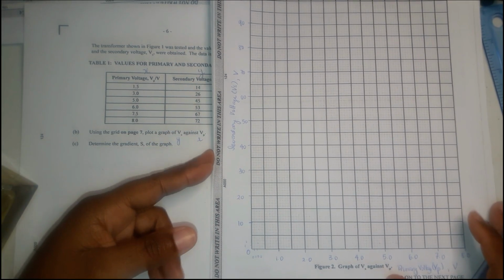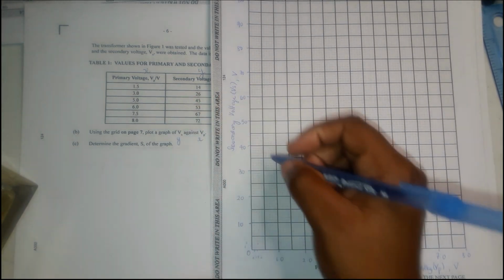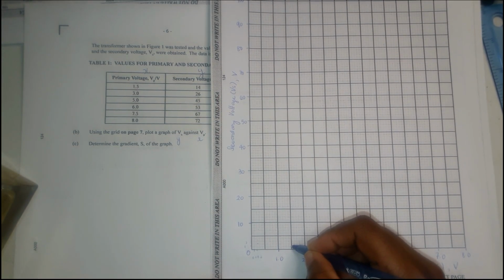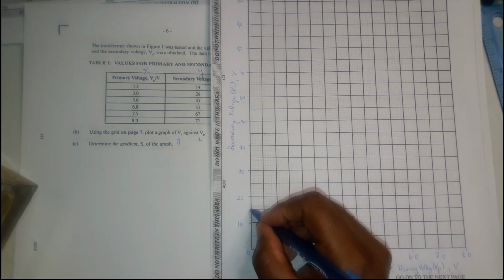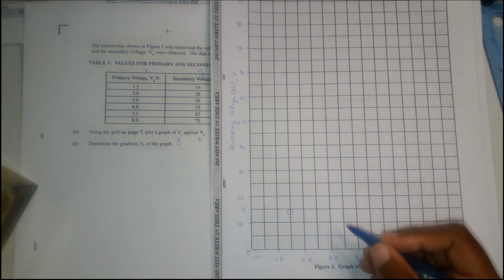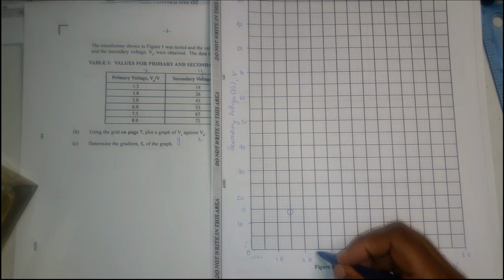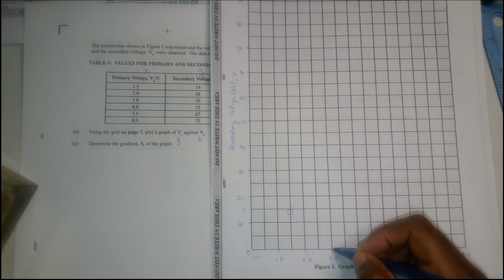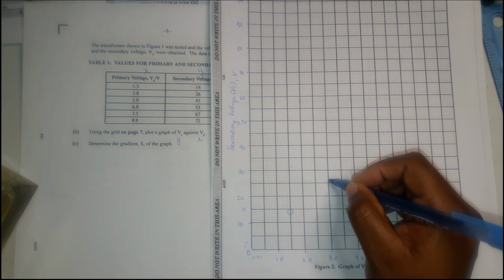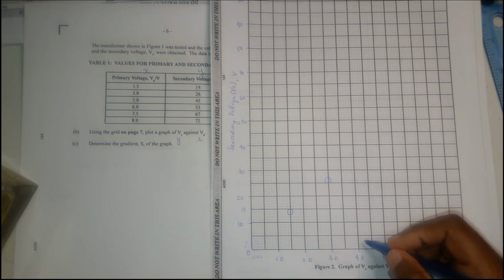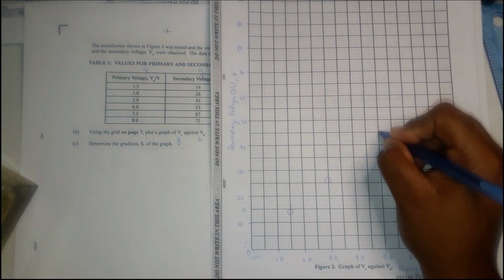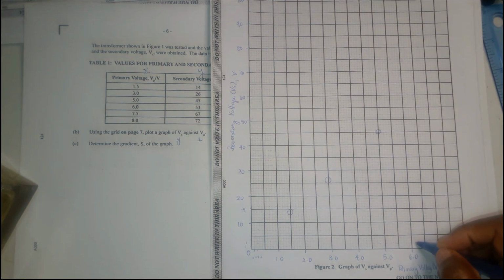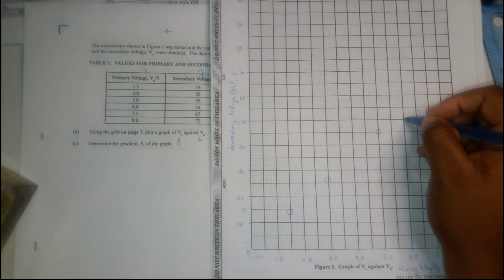So we're going to start to plot now. When x is 1.5, which is in between here, the secondary voltage is 14, which is going to be here. When x is 3, the voltage is 26. When x is 5, the voltage is 45. When x is 6, the voltage is 53.